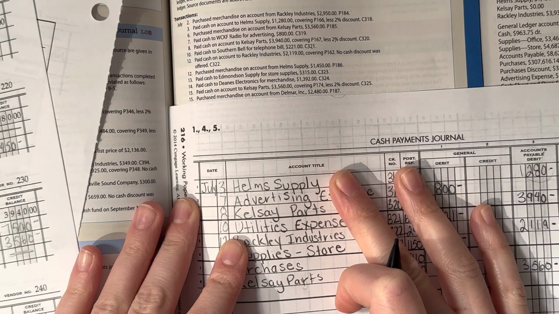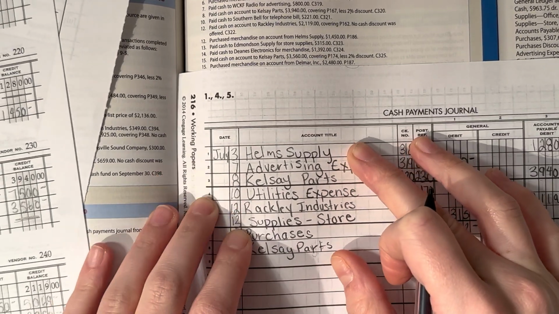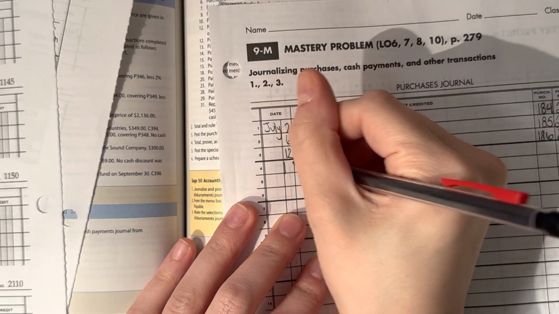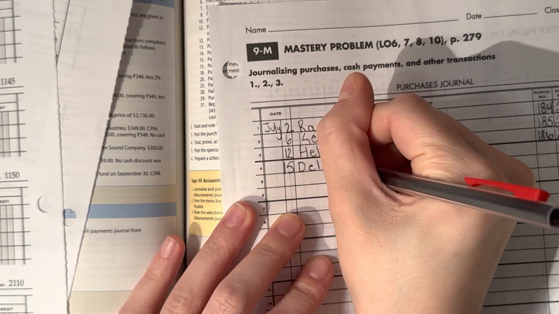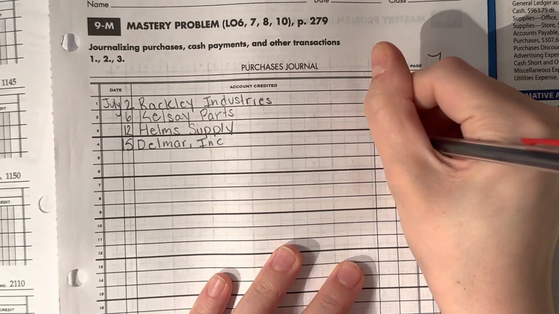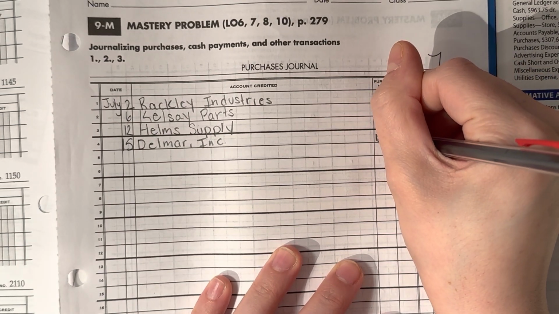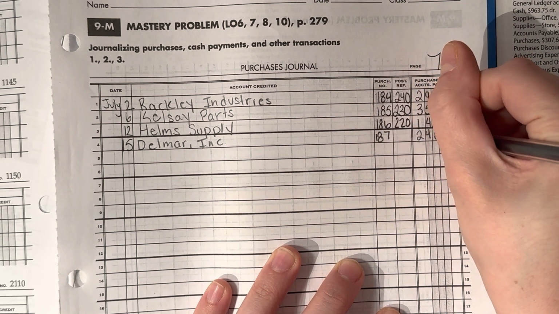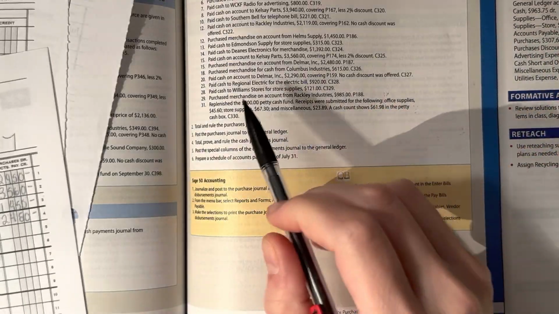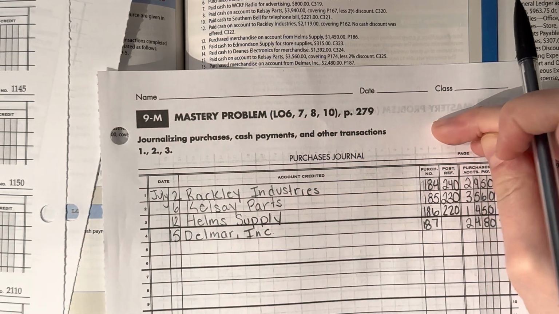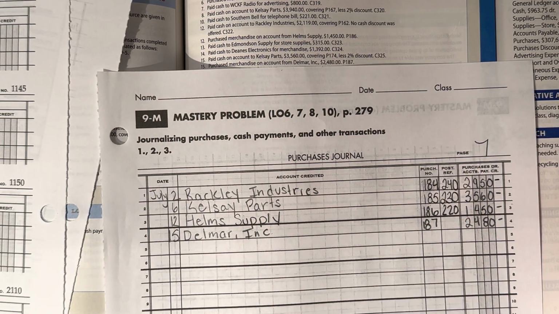That was the 15th. Purchase merchandise on account from Delmar Incorporation. So we go back to our purchases journal and we record the 15th. His name is Delmar Incorporation. Purchase 187. The amount is $2,480. Let's post it because it is an accounts payable.